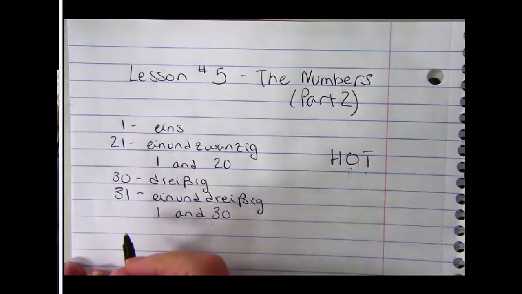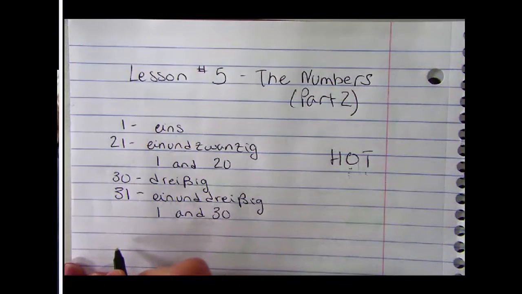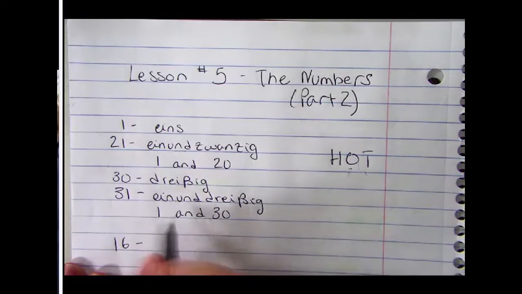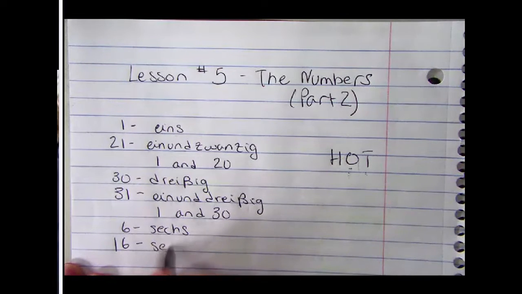And the other one that's weird was the 6. So we have the number 16 and the number 6. Whenever we say 16, we're going to drop that S. 16. And this sound changes.